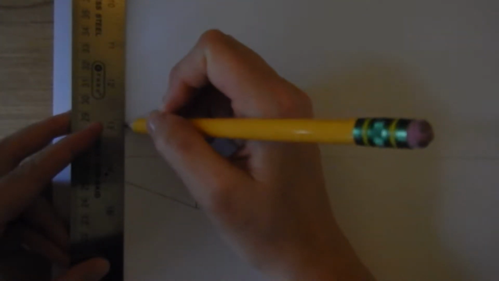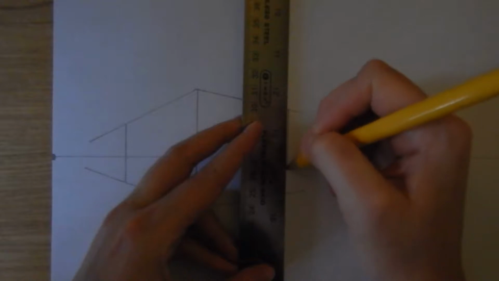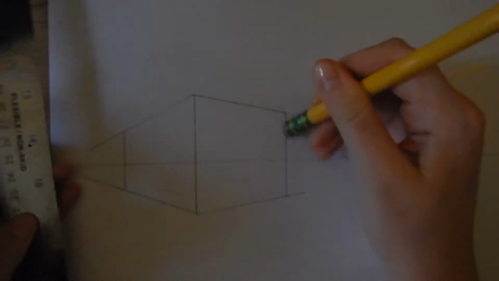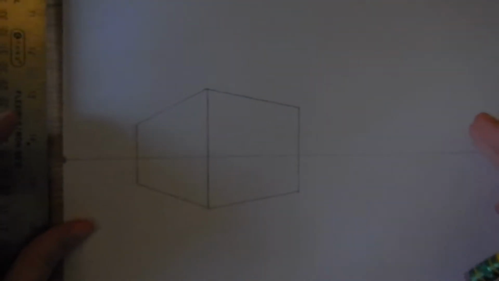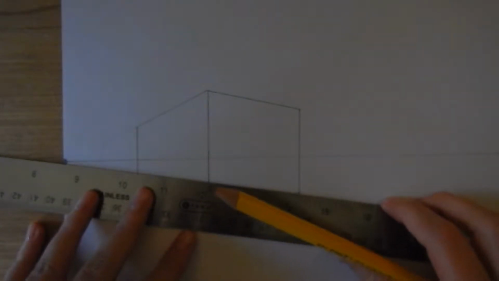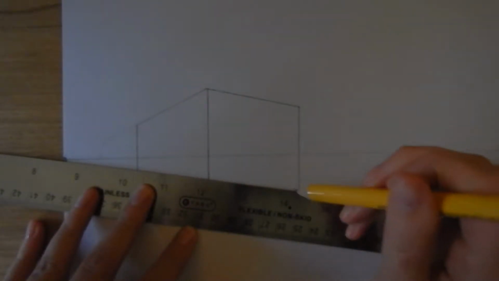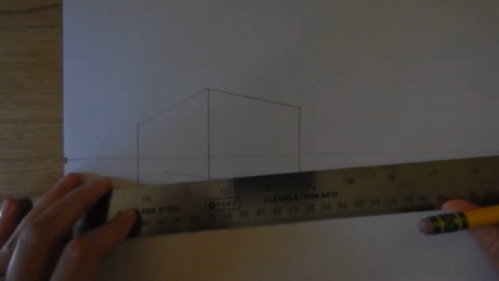Now these are also perpendicular to the horizon line, not slanty. Erase my extra bits. Okay, now I need to find the inside, bottom, and top so I can find the back wall. Those also go from corners to vanishing points.